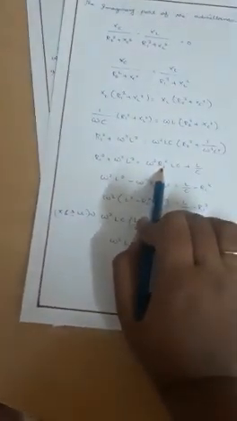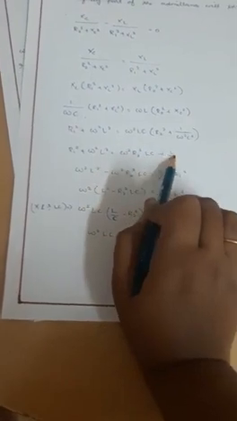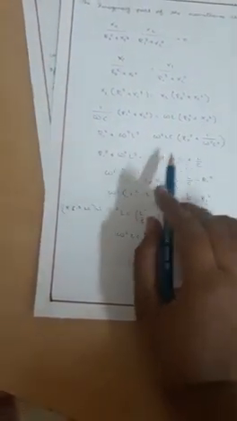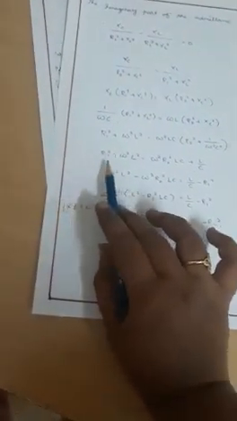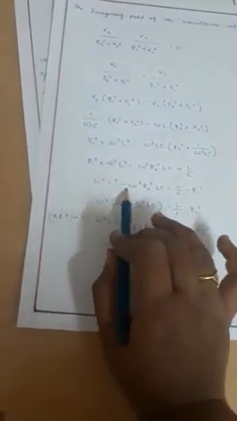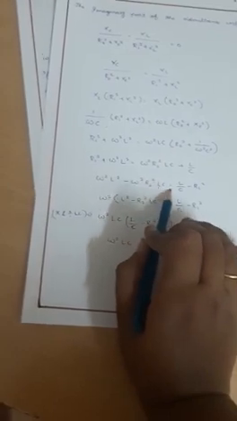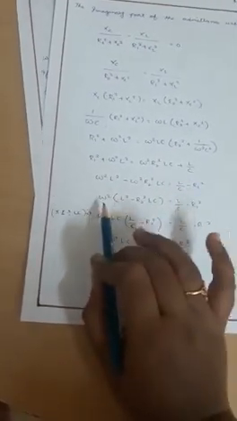By squaring it, omega square C square. So R1 square plus omega square L square is equal to, multiplying inside, omega square R2 square LC plus L by C. We take omega terms on one side and constant terms on the other side. So we get omega square L square minus omega square R2 square LC is equal to L by C minus R1 square.